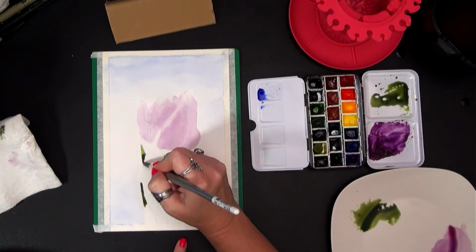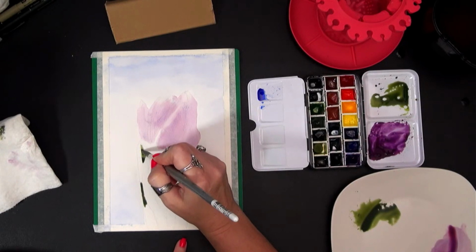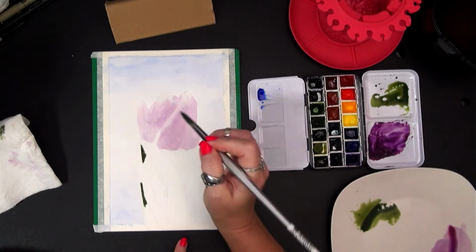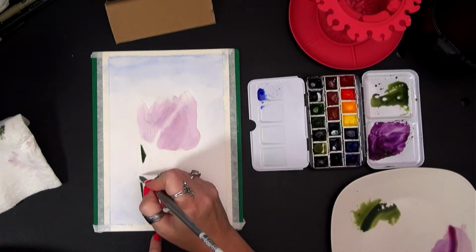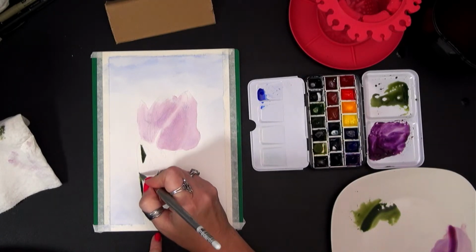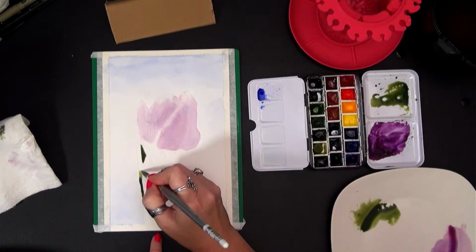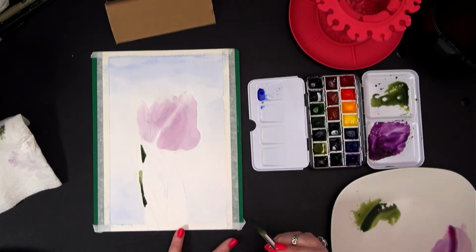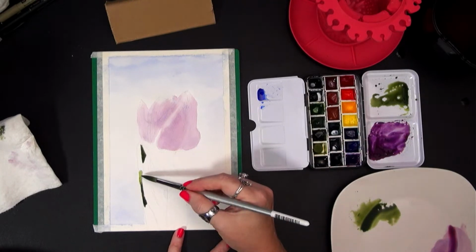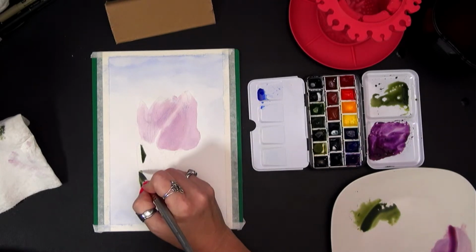So right now I'm painting wet on dry. My paper was dry when I started. And I'm just charging this area with that darker paint, that darker value. I'm making this a little bit lighter. Now some of that will travel up there, and that's okay. But you see how this is a lighter value than this. I just did that by pulling down gently with the tip of my brush.